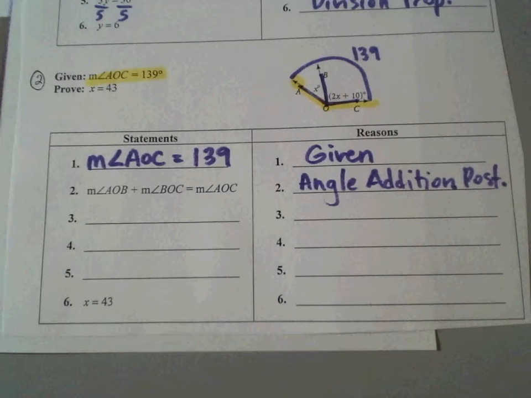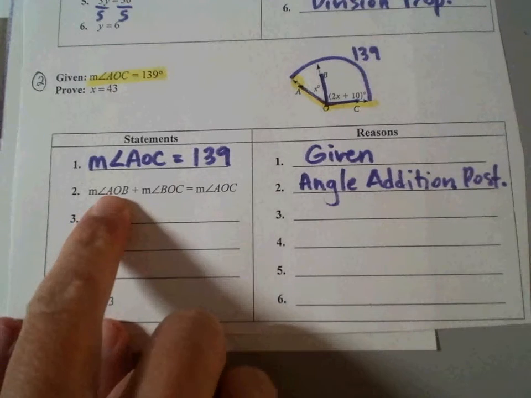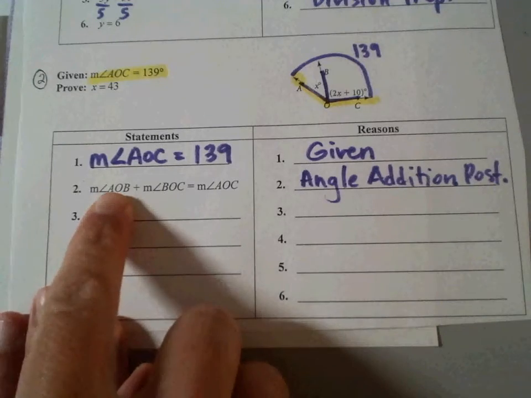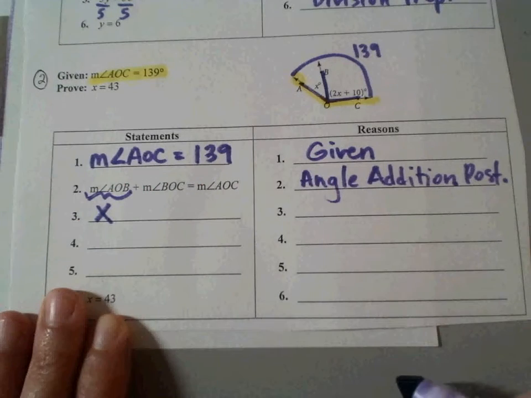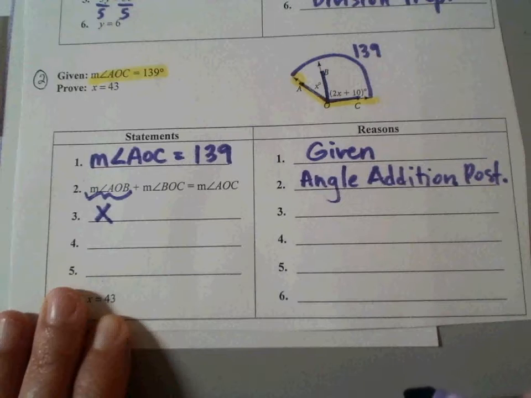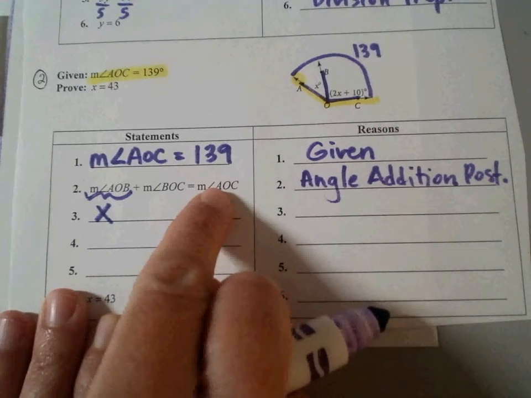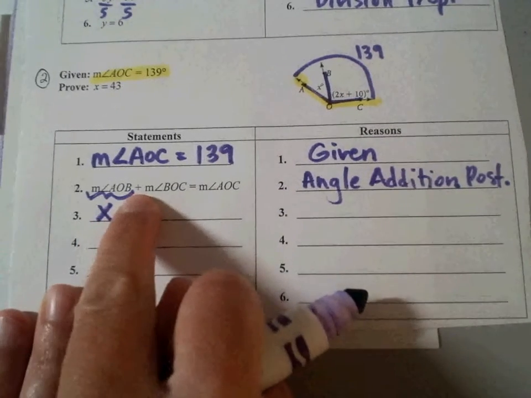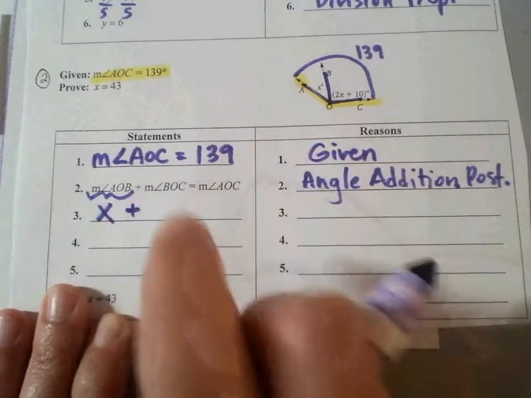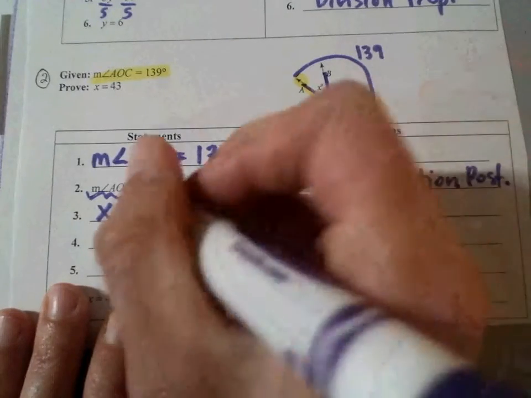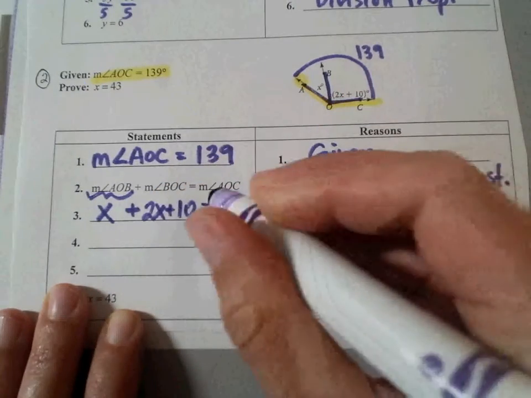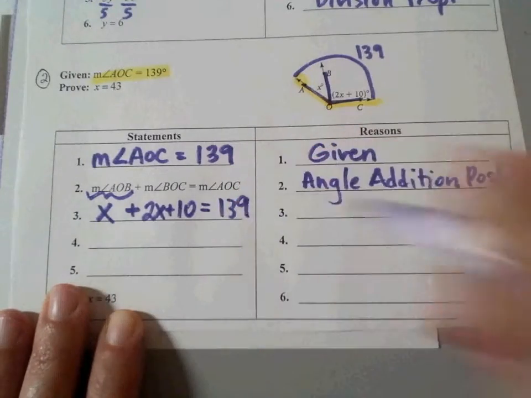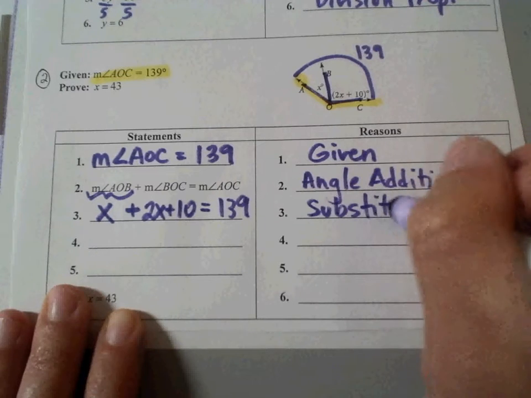Okay, so now I have this. Let's see if you all can go from here. What do you think is going to be next? Substitution. I have to fill in angle AOB, right? So using your picture, Riley, what is angle AOB? X. So you're going to put X. Follow this. This is what I find students don't do. You wrote this nice equation, now follow it. So that's X. Bring down the what? The plus. Now I need BOC. 2x plus 10. What's next in your formula? Equals. And AOC is 139. Very good. And we substituted. So this is substitution.